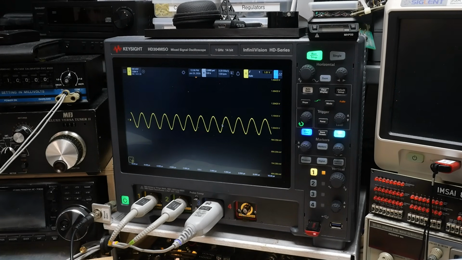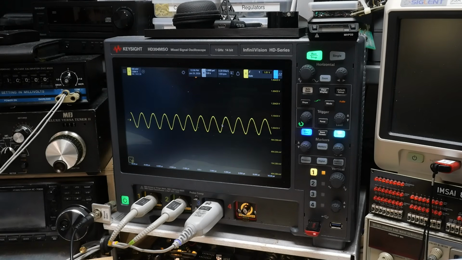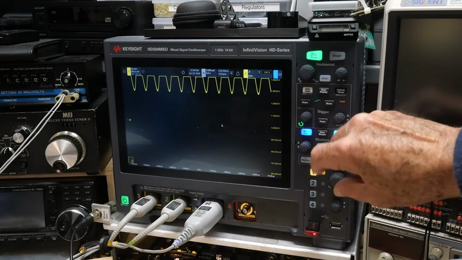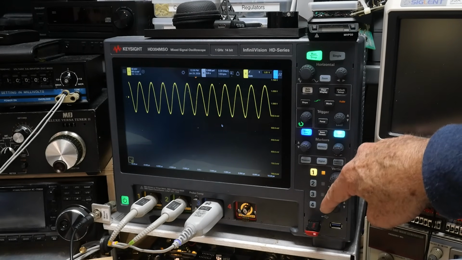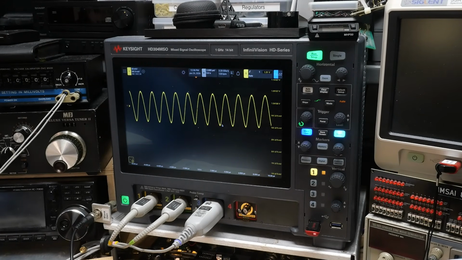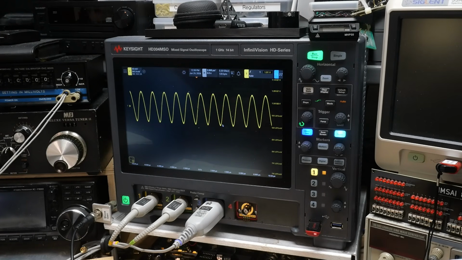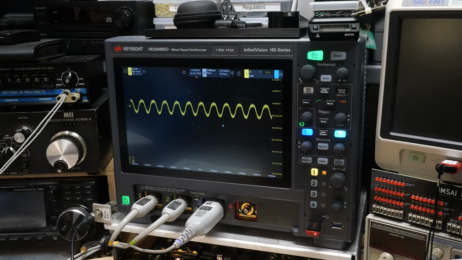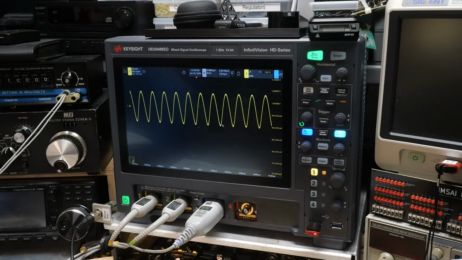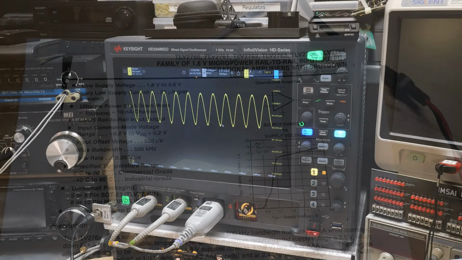So if you lower the VCC, what will happen is, let's crank this up a little bit. Let's bring this back down. There we go. So if you bring the VCC down, here's 1.3 volts. Here's 1.2 volts. And then you can see it starts to drop right there, right at about 1.2 volts. It starts to drop, and then it clips off. So it works just fine at 1.5 volts, which is just amazing for a little op-amp.